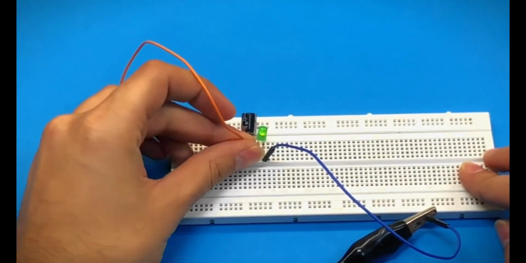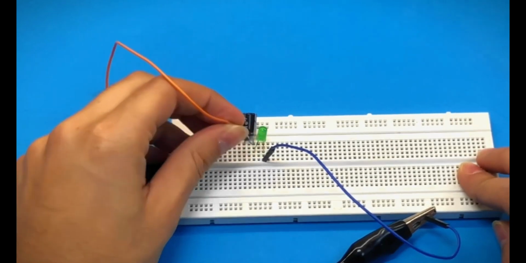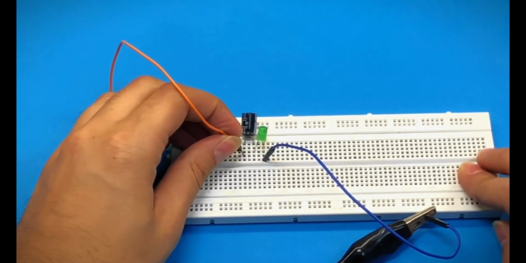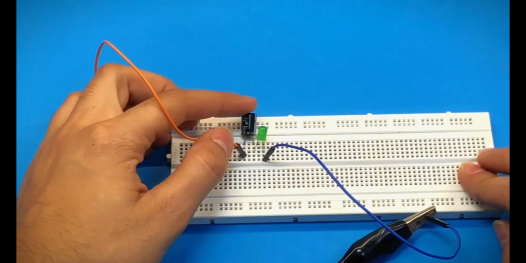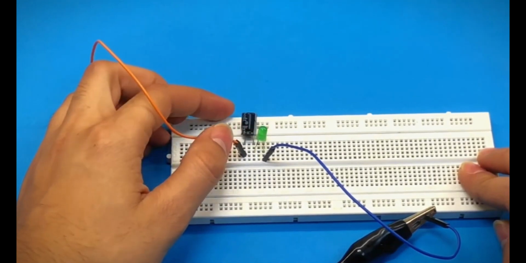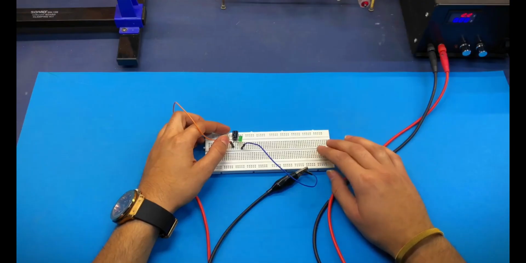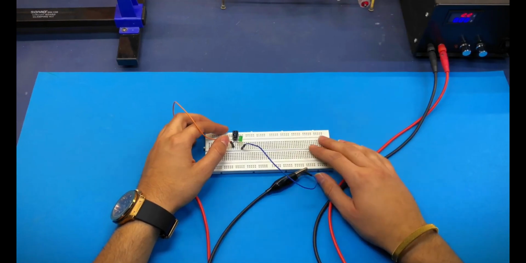Today I want to tell you why a capacitor is open in a DC circuit and closed in an AC circuit, and I will also tell you about some applications of capacitors in circuits. But before that, let me demonstrate the circuit practically to you.